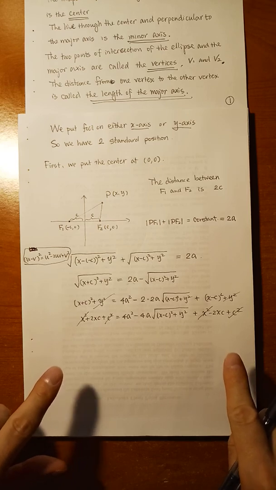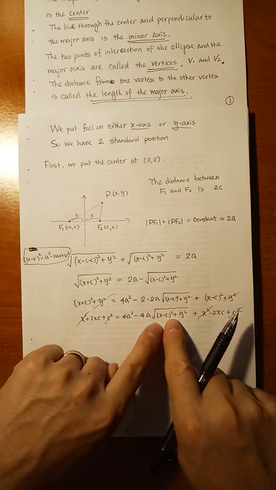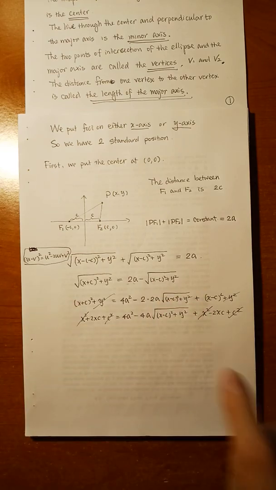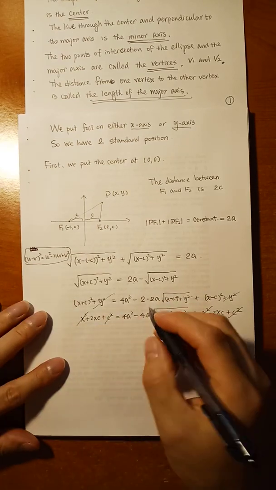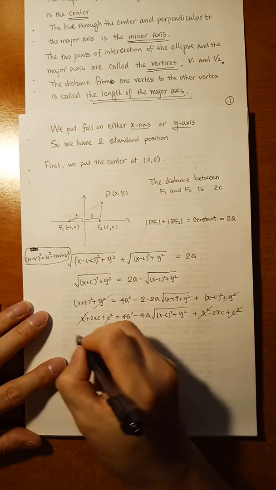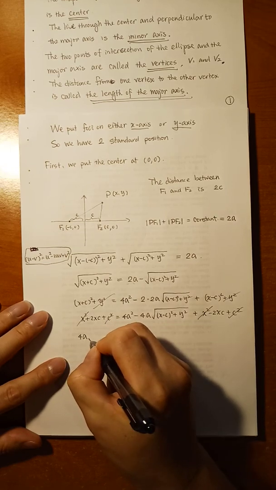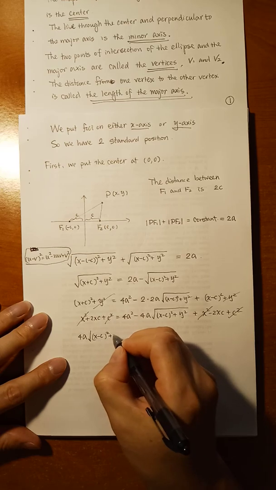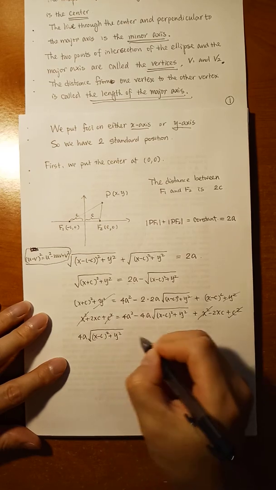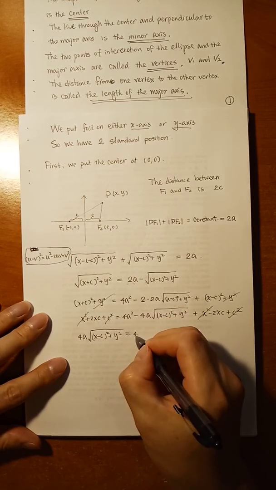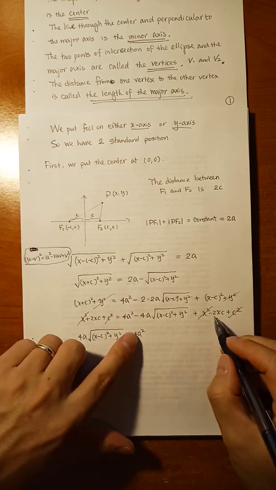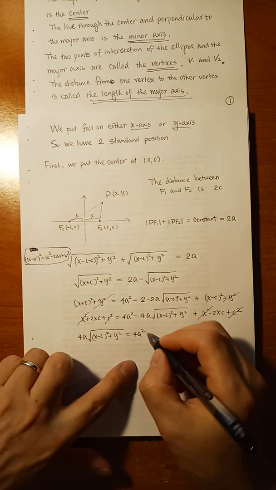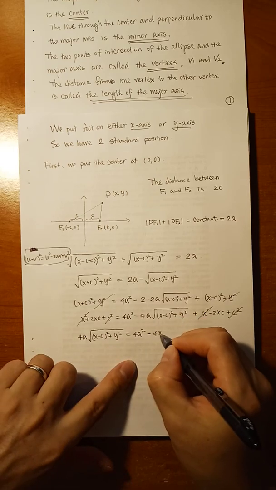And remember, we are going to leave this square root on one side, all other terms on the other side. So let's move this term to the left hand side. So minus 4a square root becomes positive 4a times the square root of x minus c squared plus y squared, equal to 4a squared. This is minus 2xc, and this is plus. When you move it here, it's also minus, so it's minus 4xc.